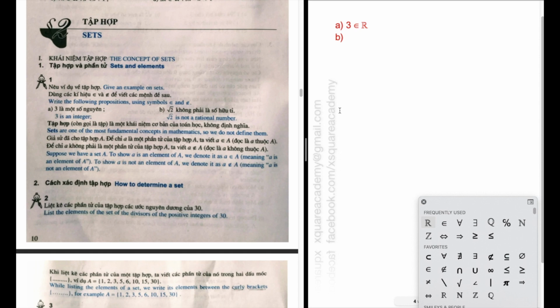In lesson 2, we discussed sets and using set theory to solve problems. The first part is about the concept of sets. First section: sets and elements. Considering some examples. Give an example on sets. Write the following propositions using the symbols "element of" and "not an element of".